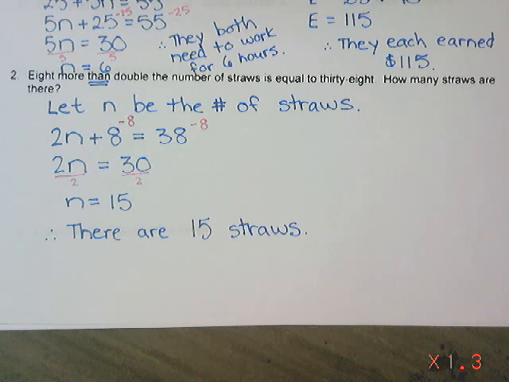Okay, and that's the end of our last example on applications of equation solving review.